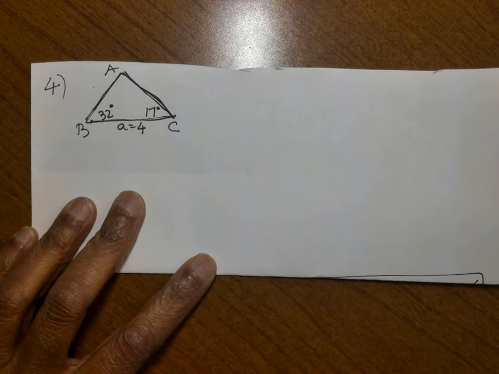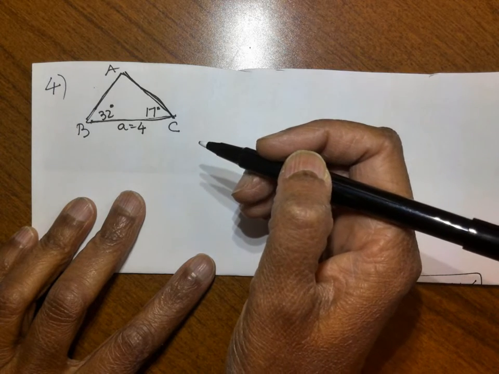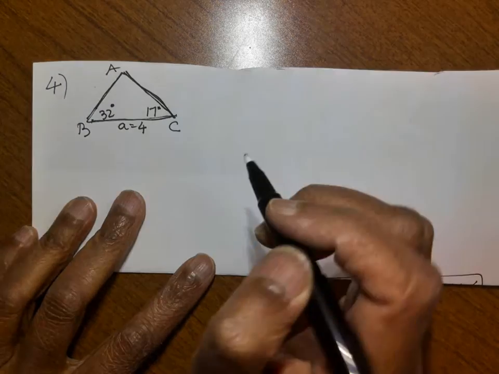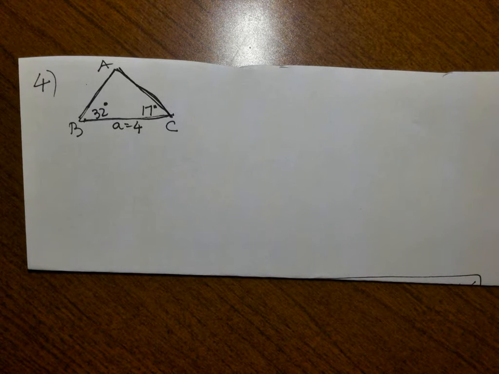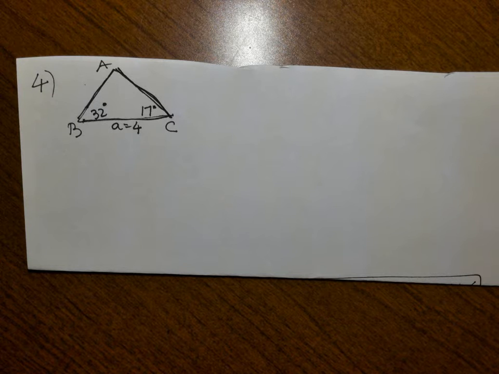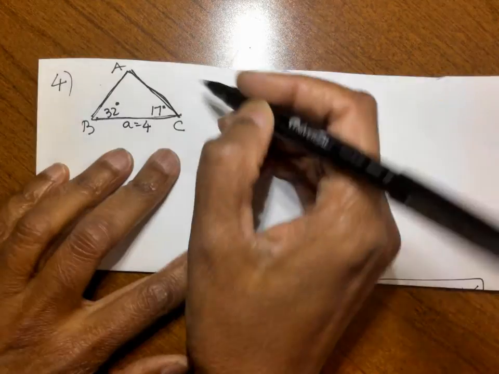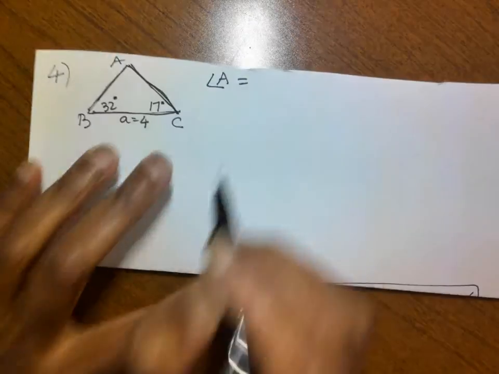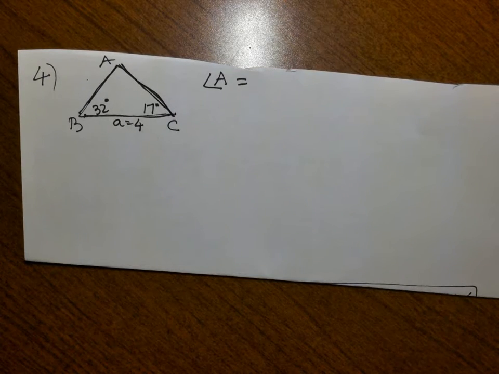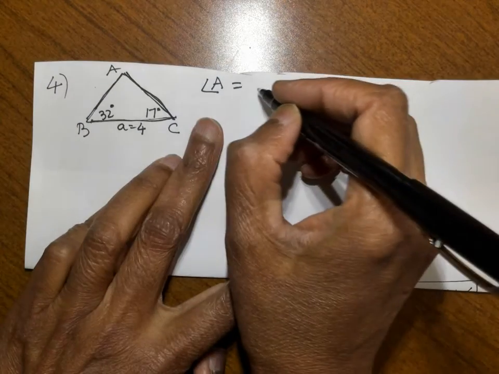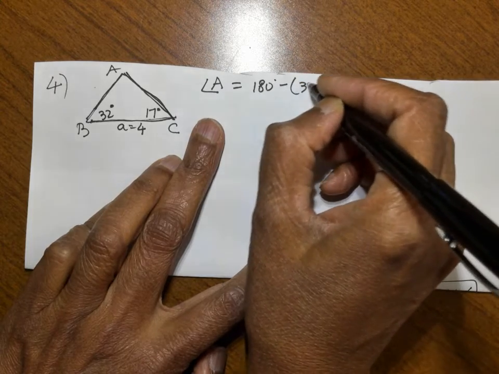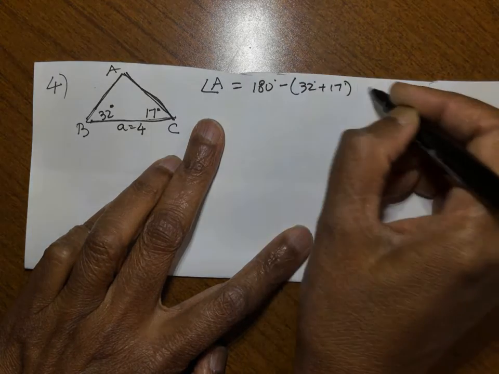But to start with, what would you do? Does this allow law of sine? Okay, before we even think about that, what do you think you'll do? If given such a situation, what's one thing you'll find right away? Okay, go ahead, Gerald. Perfect. Whenever you're given two angles in a triangle, the first thing you'll always do is find the third angle. So can we all find angle A first? And that will solve a lot of questions. What is angle A? Angle A is 180 minus 32 plus 17, and what is that?